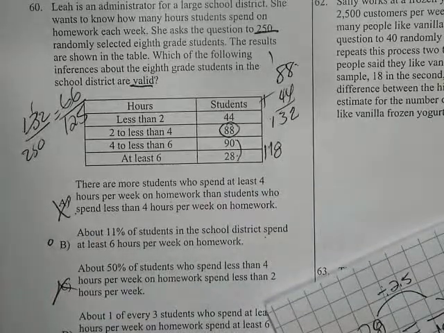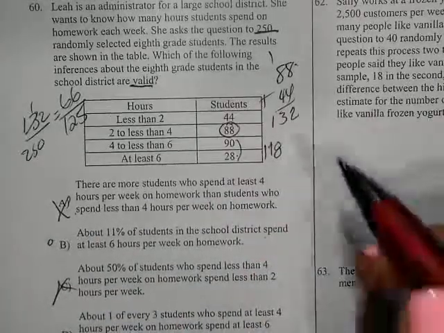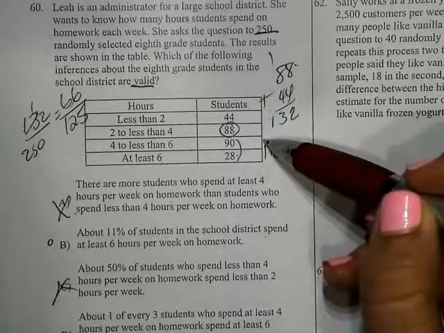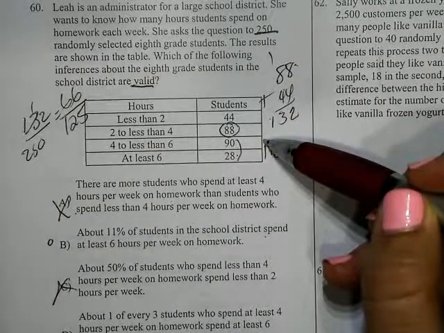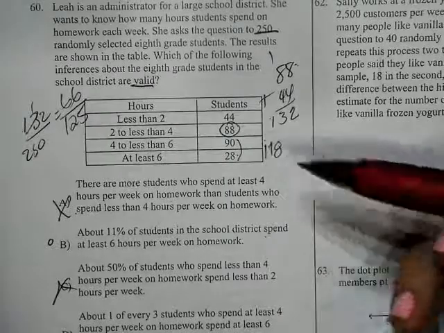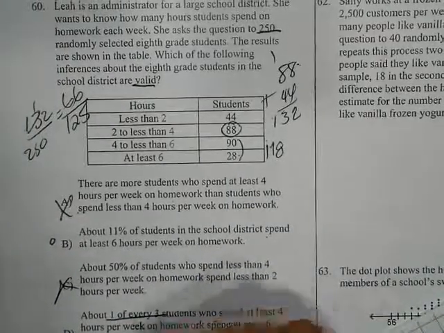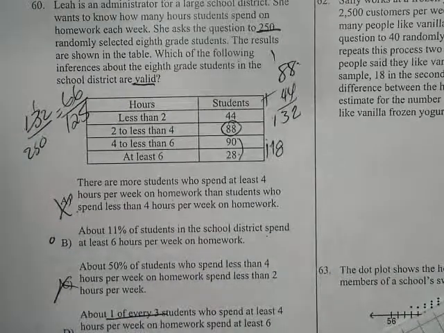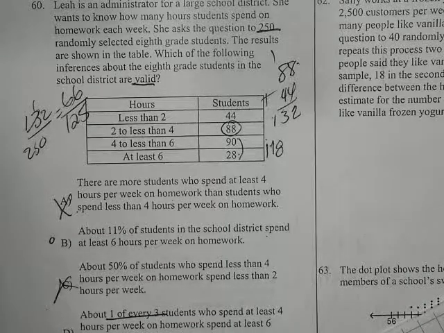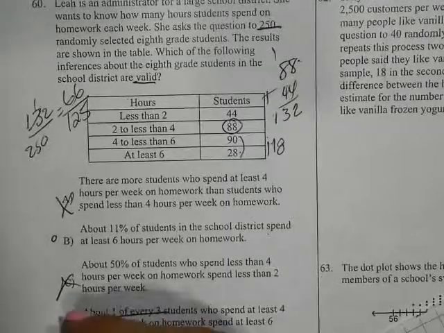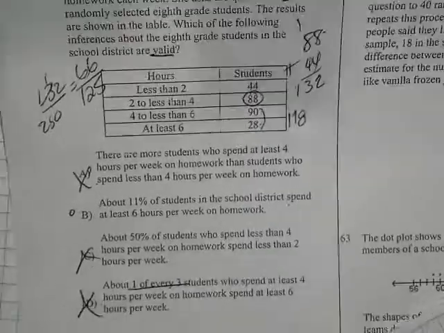About 1 of every 3 students who spend at least 4 hours per week on homework spend at least 6 hours per week. So that means 1/3 of the students. No, not a true answer choice.